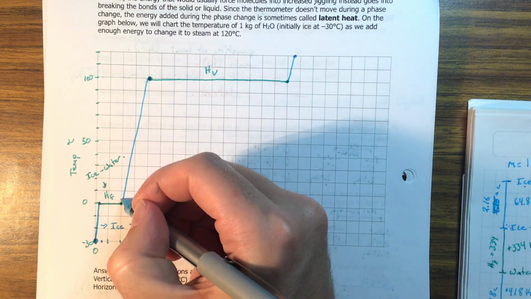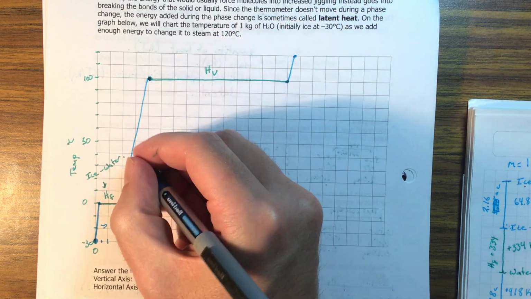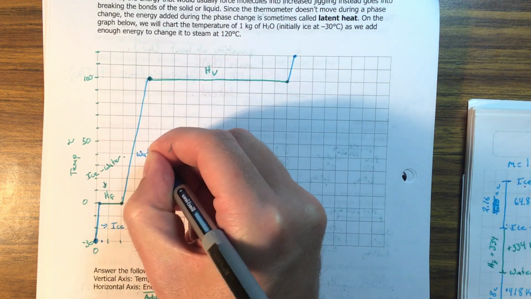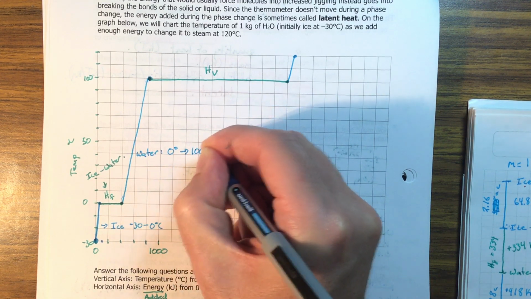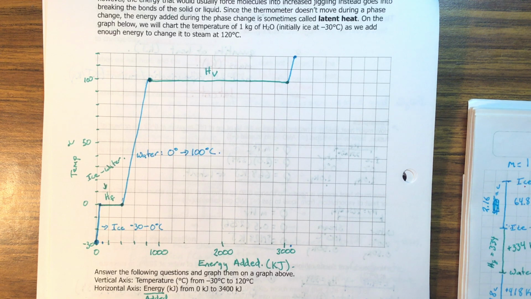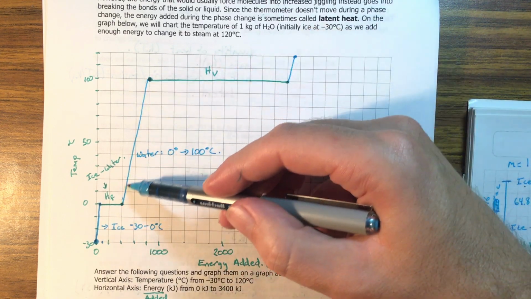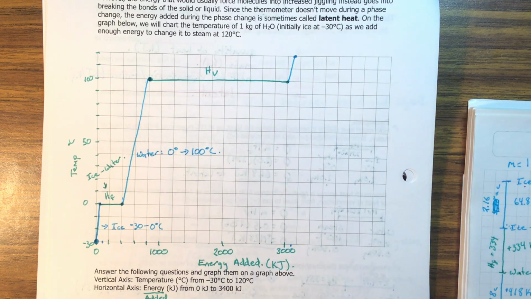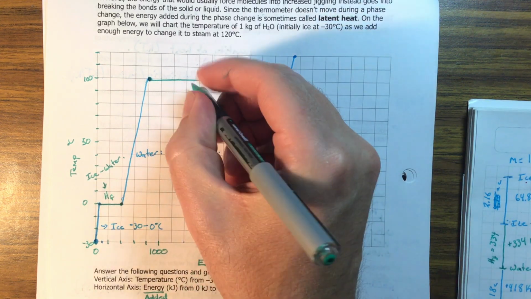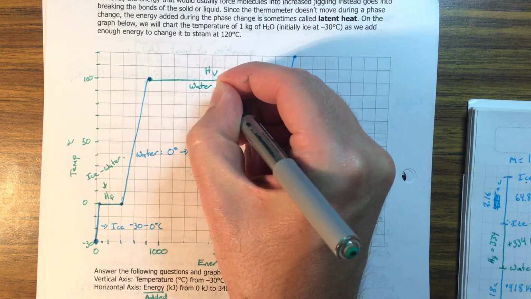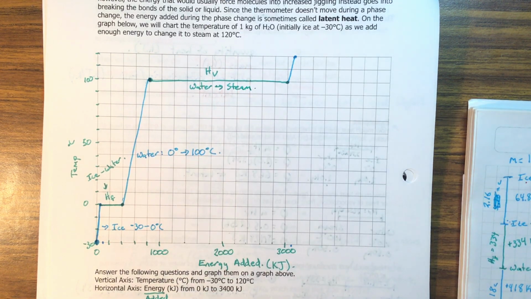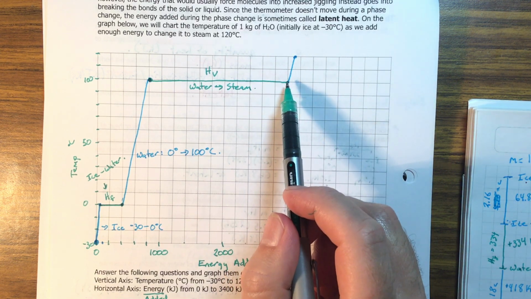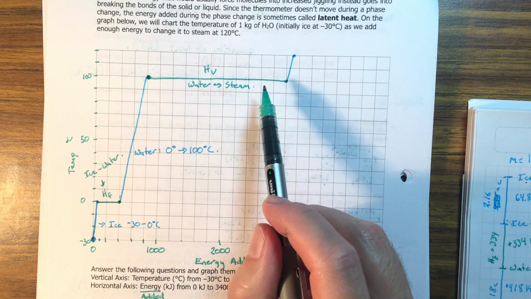This next one here, big temperature change, was all water at 0 degrees Celsius to 100 degrees Celsius. We have to add in that amount of energy. Then up here was the transition from water to steam. It took a lot of energy to transfer our water to steam. That's why steam burns are so dangerous, because they have so much more energy than water.